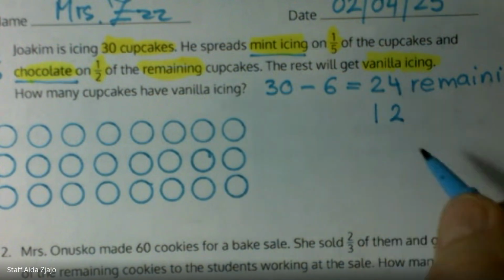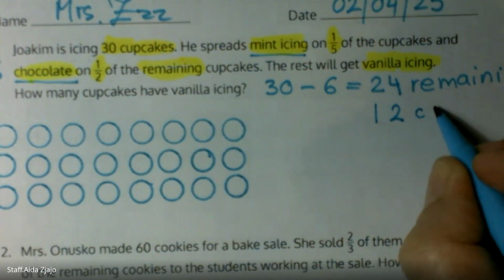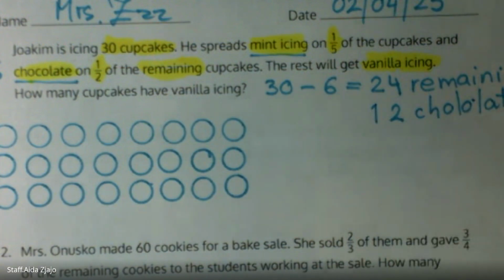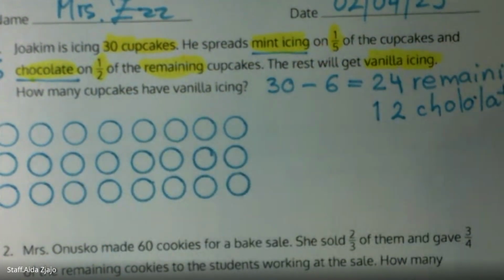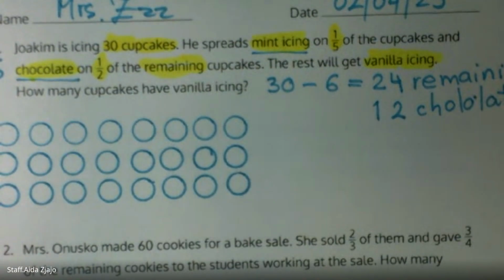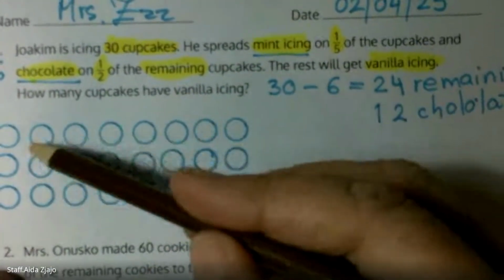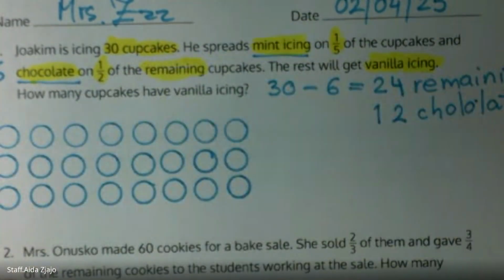So half of the remaining is chocolate, so we know now that 12 are going to be chocolate. Let's pretend that chocolates are these. I'll choose some brown color. So I need to count 12. I can do 6 and 6. That's 12. So these will be the chocolate.